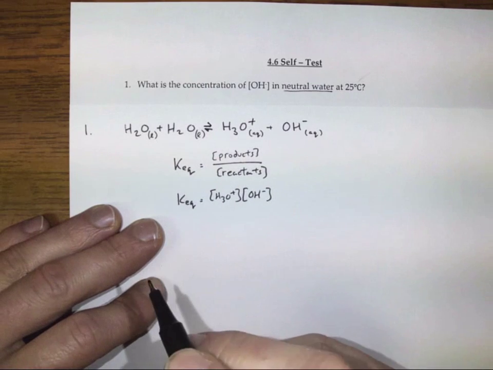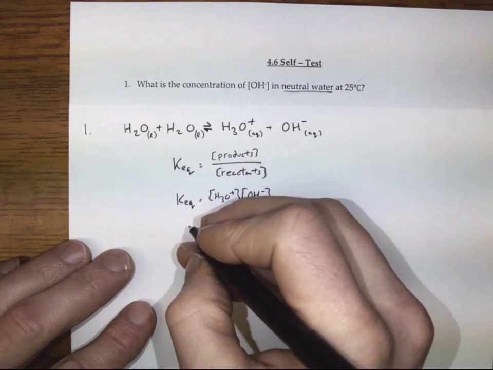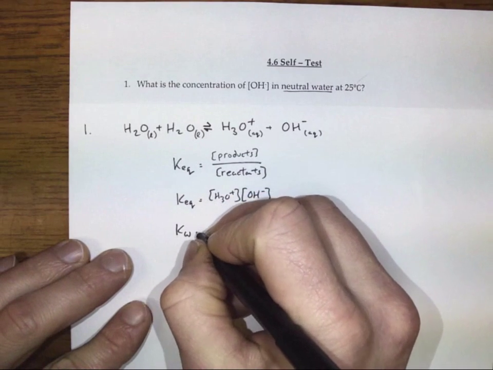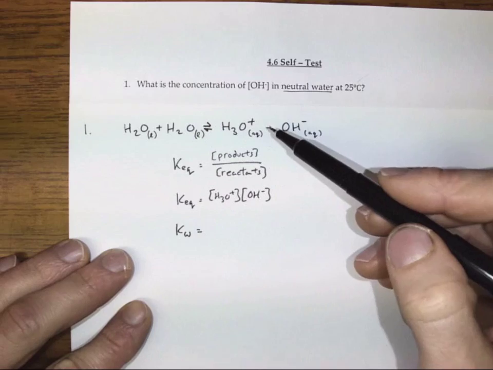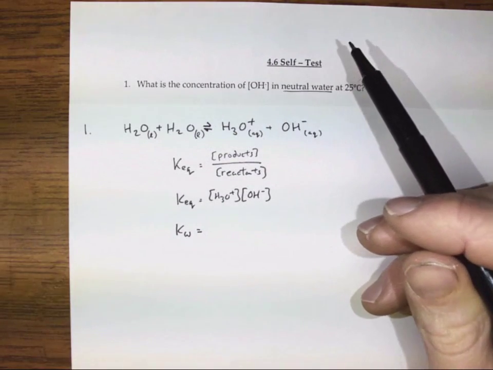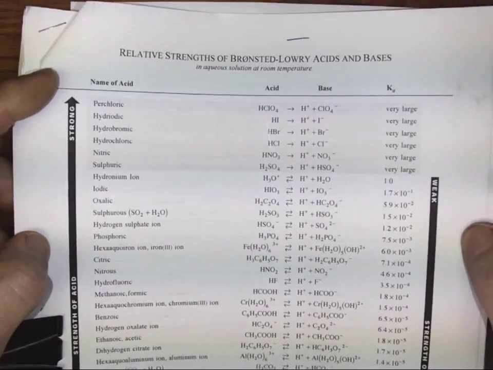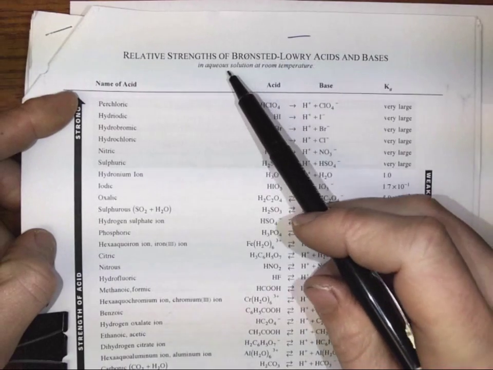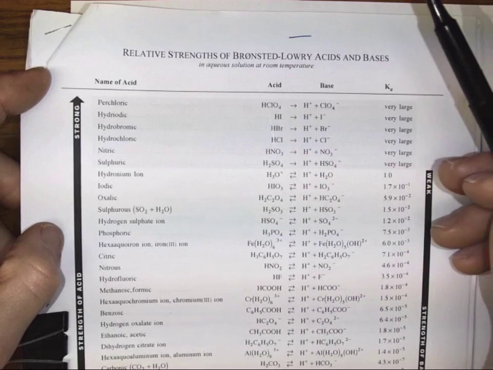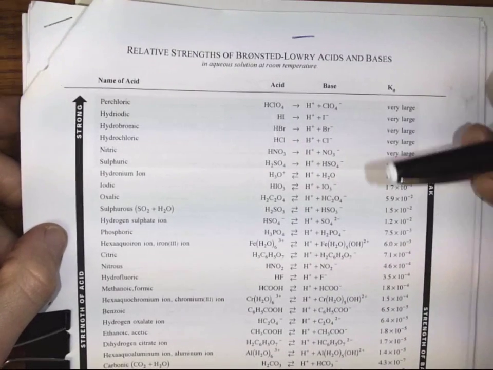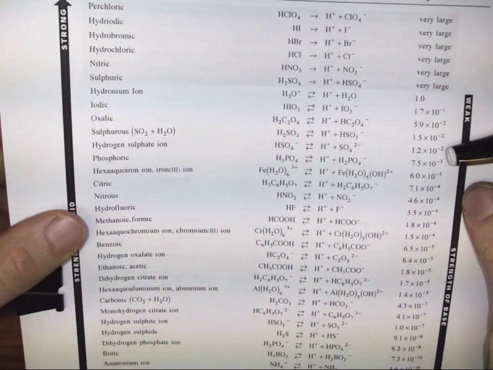Okay. Now, this reaction has a particular name. I should call this Keq W. It's the constant for the dissociation of water. And if we look on our table, we notice that this describes aqueous solutions at room temperature, meaning for our purposes 25 degrees Celsius. And so chemists often imagine very warm rooms where they're about 25 degrees. And that seems to be a very typical temperature for a lot of the things we deal with in chemistry.